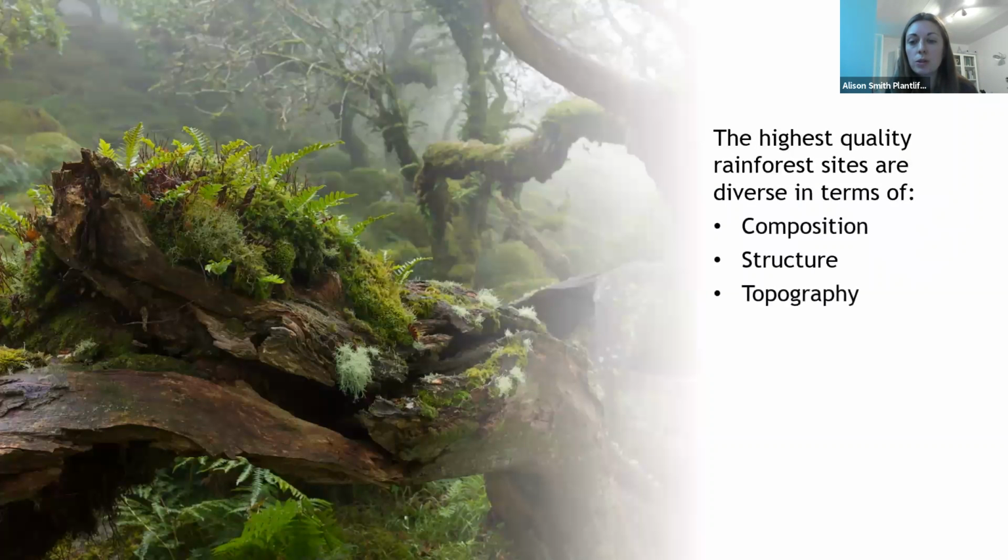So just in summary, the highest quality temperate rainforest sites for lichens and bryophytes are those where we have a diversity of compositions. So we have lots of different tree species growing there. We often think of temperate rainforest, people talk about Atlantic oak woods, and there's a real emphasis on oak. And oak is an important species, but there are other trees there as well.